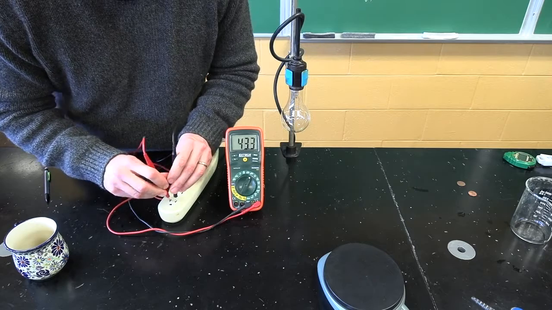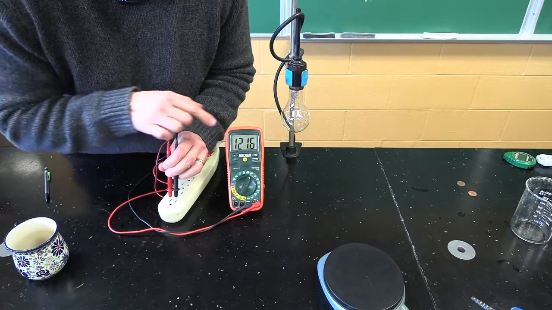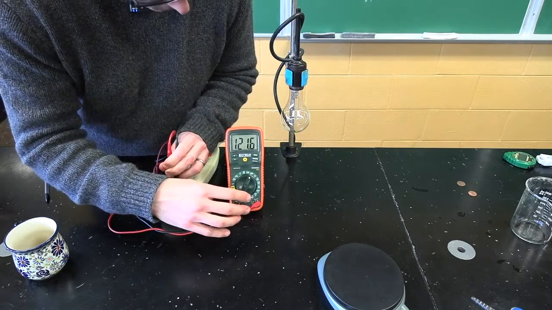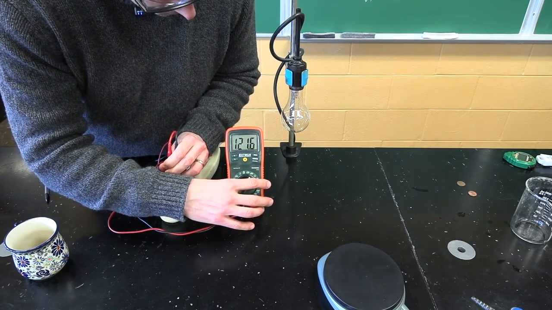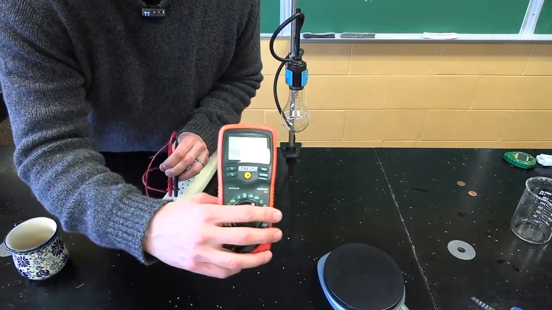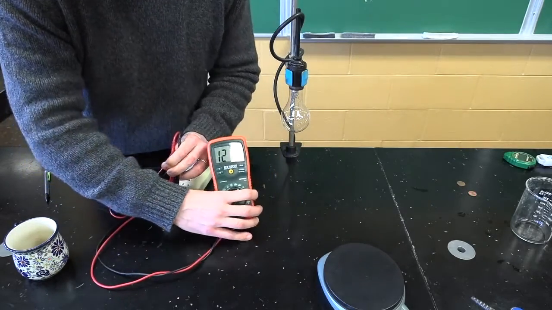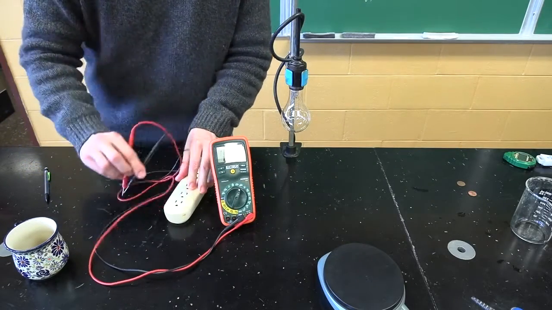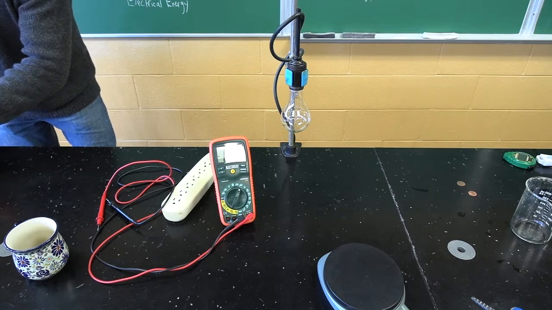But I'm going to stick these in to measure the voltage of this wall outlet, and it's about 121.6. Yeah, it looks like 121.6 is where it's resting most. So there's the voltage. I will write that down for later use. 121.6.